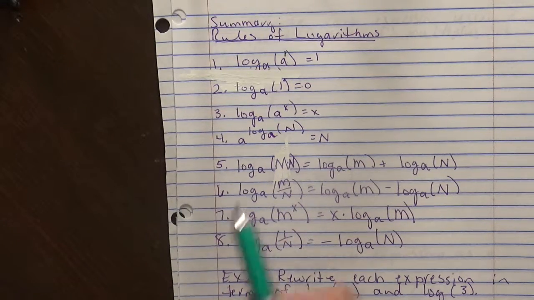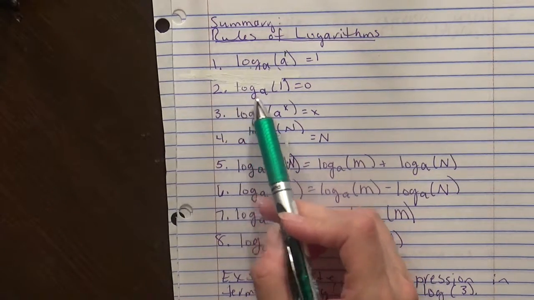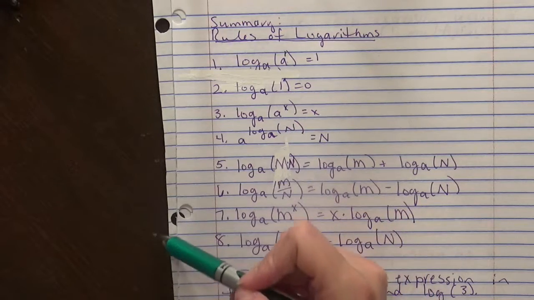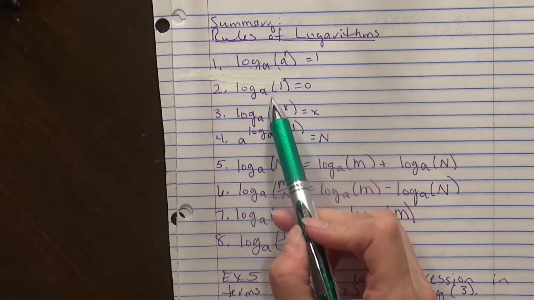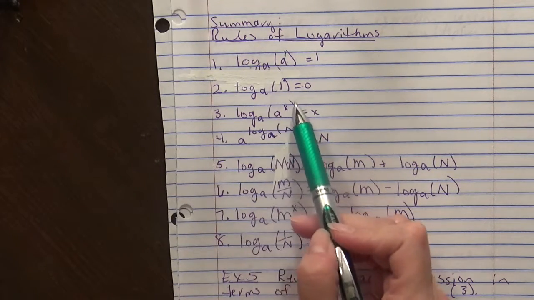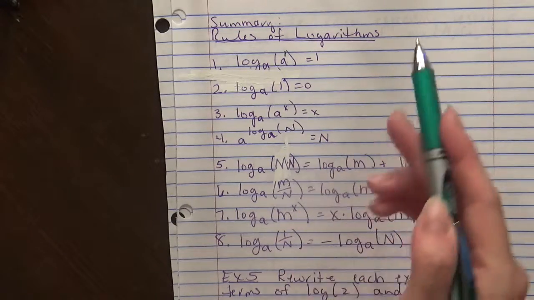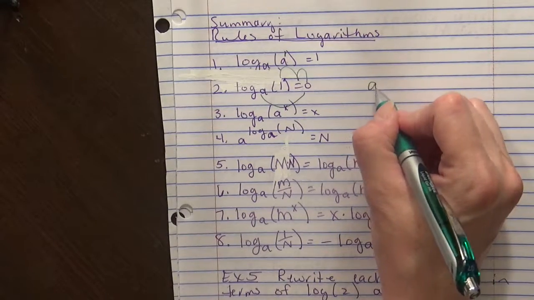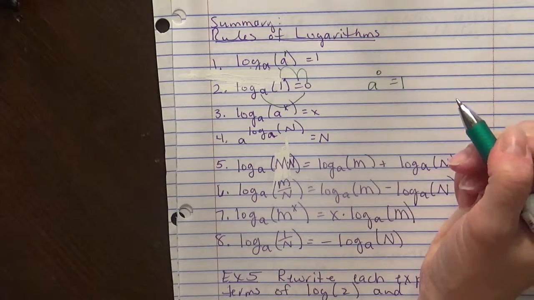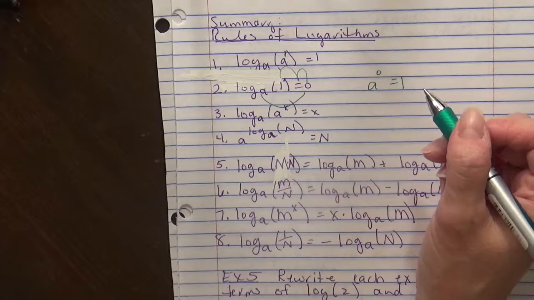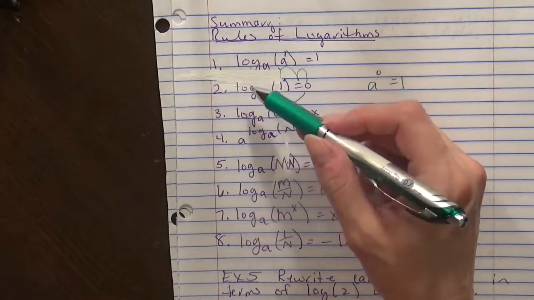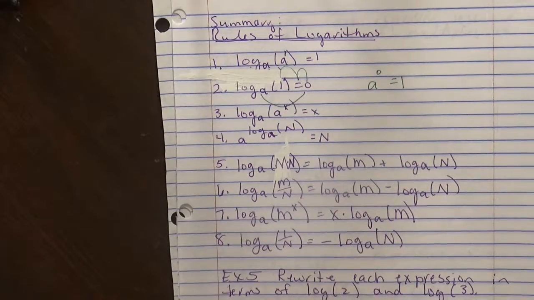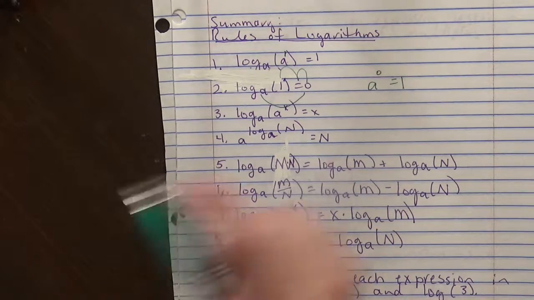In property 2, log base A of 1 equals 0. I would just think about this one in terms of, we know that we can convert this to exponential form if we do the loggy froggy. So A to the 0 equals 1. Alright, and we know that's true. A to the 0 equals 1. So the logarithm of 1 will always equal 0. So it's just a counterpart to that rule that we already have.